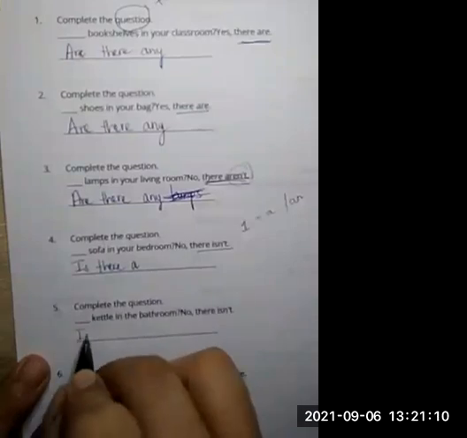Number 5, complete the questions. Kettle, again, just one kettle. So, is there a kettle in the bathroom? No, there isn't. That's a bad idea, by the way. Electronic appliances like hair dryers, kettles, CD players, radios, things like that, they do not belong in the bathroom. Very, very dangerous, right?